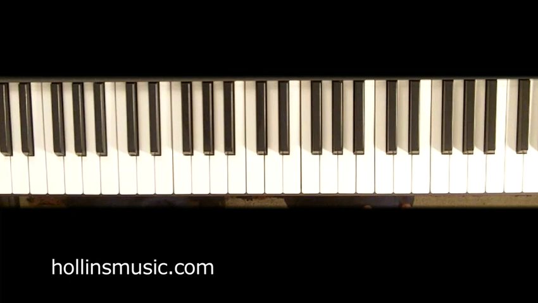Now ghost notes are notes that you play where the purpose of the ghost note is not for the actual note itself, but for the feel or the rhythm that that particular note creates, okay? Let me see if I can demonstrate this for you. A ghost note would be something like this.